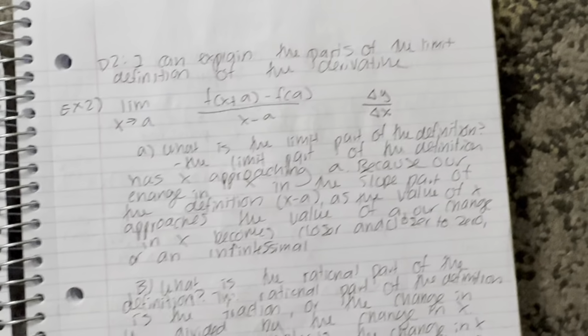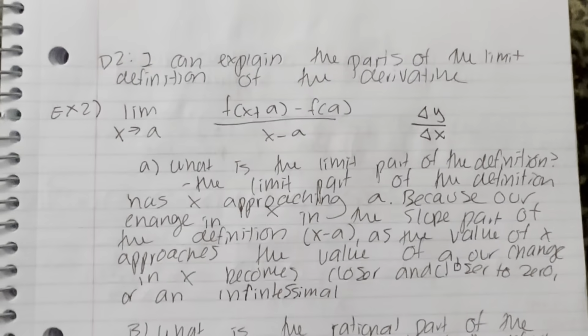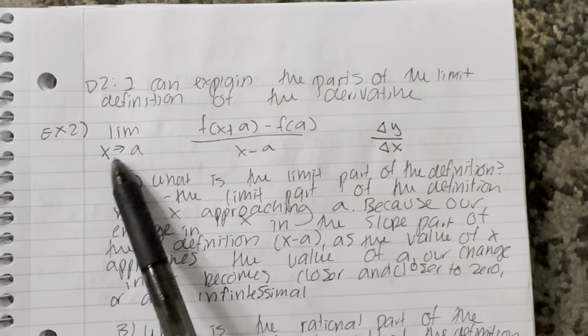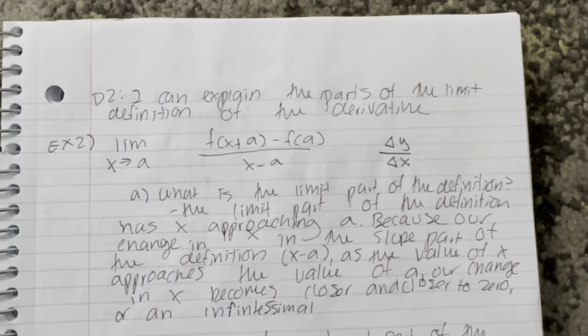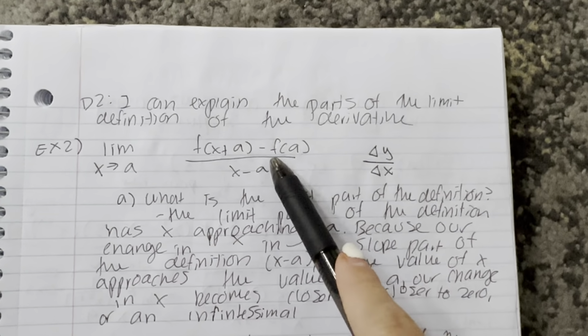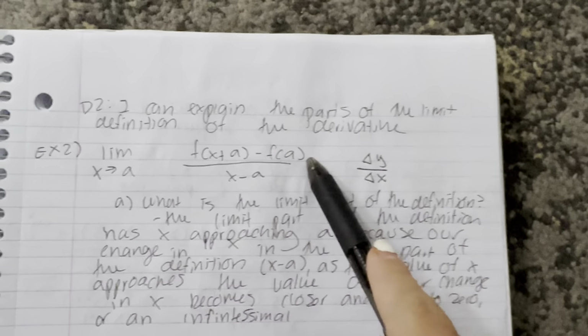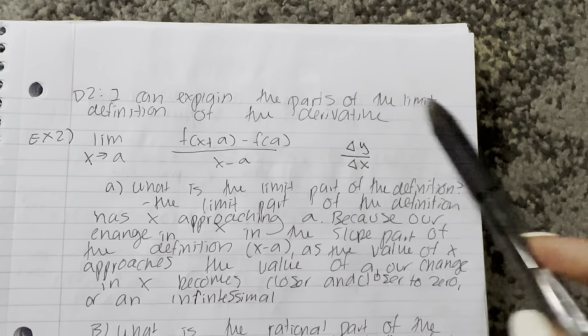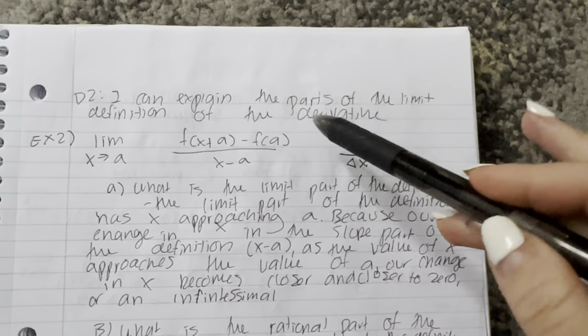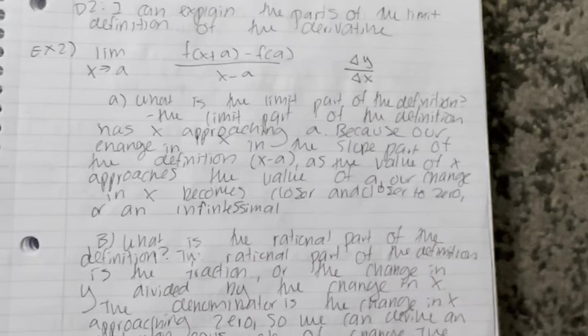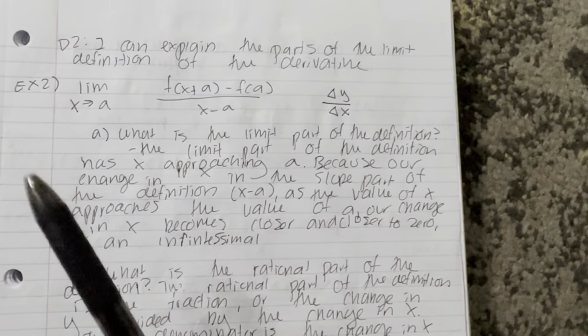On to the next learning objective, D2. I can explain the parts of the limit definition of the derivative. I only did one more explanation for this, and it is the other formula. So let's explain this. The limit as x approaches a of (f of x minus f of a) over (x minus a). And this is basically showing you change in y over change in x, which is the slope part of the definition. So let's get into it.